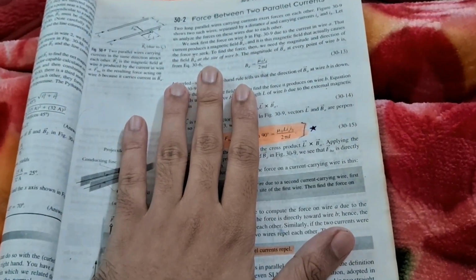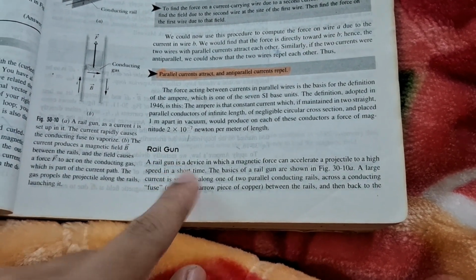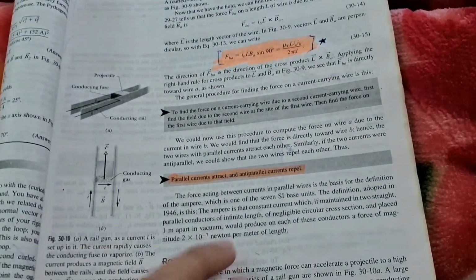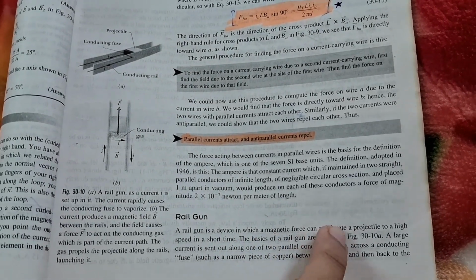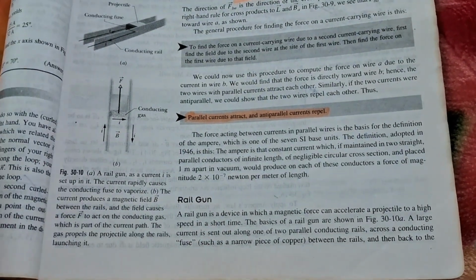So why are we studying these things? Because there are applications based on what we have studied, like a railgun. A railgun is based on these formulas. A railgun is a device in which a magnetic force can accelerate a projectile to a high speed in a short time. So you can make a railgun.